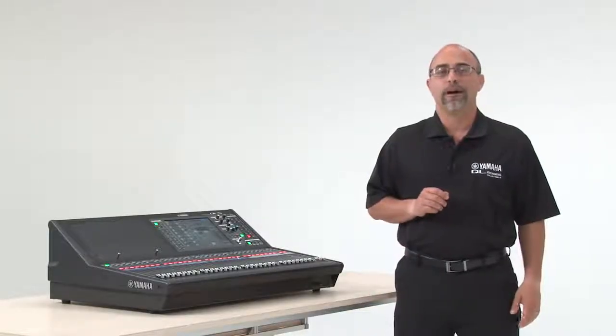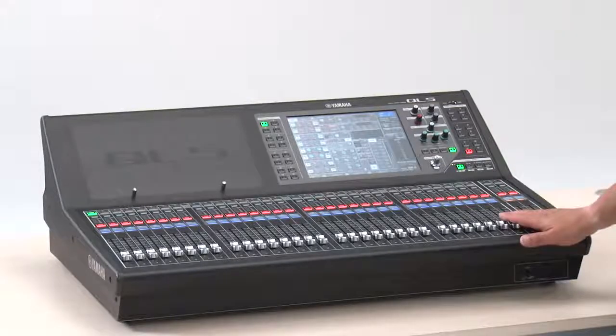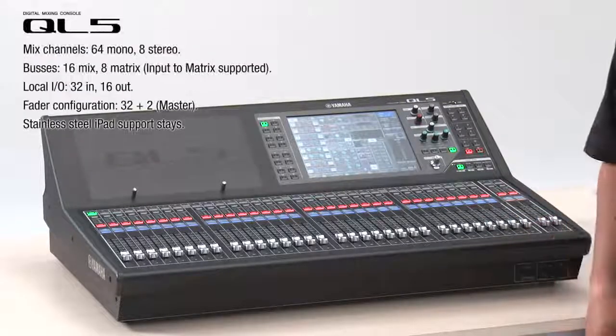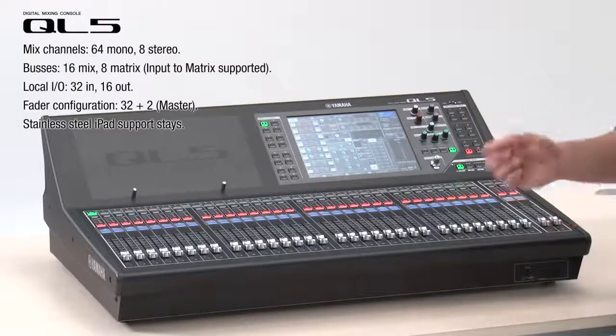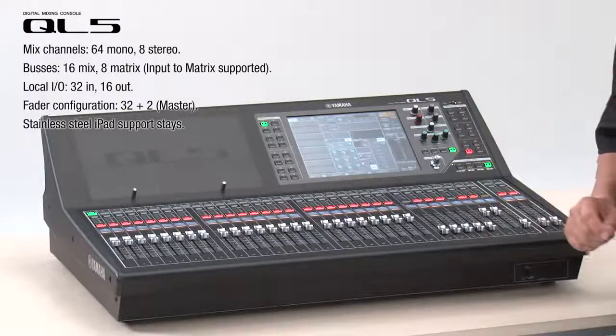Let's look at the QL5 front panel. The QL5 has a total of 34 faders. With them, we can mix up to 64 mono input channels plus 8 stereo input channels. The channels can be easily accessed by utilizing the fader bank buttons.